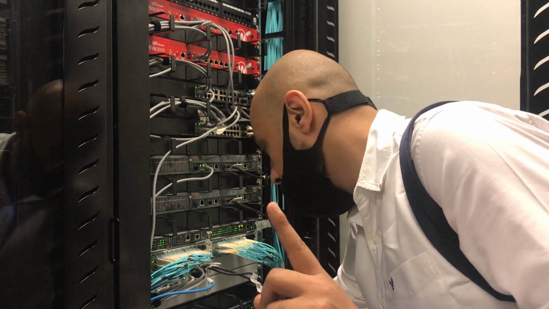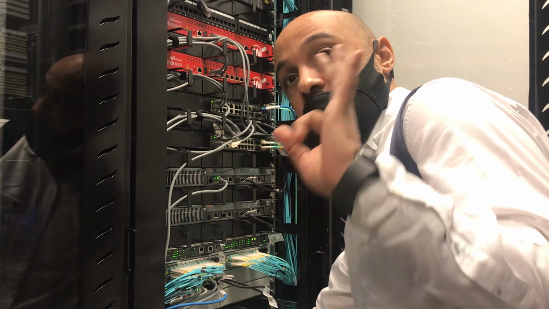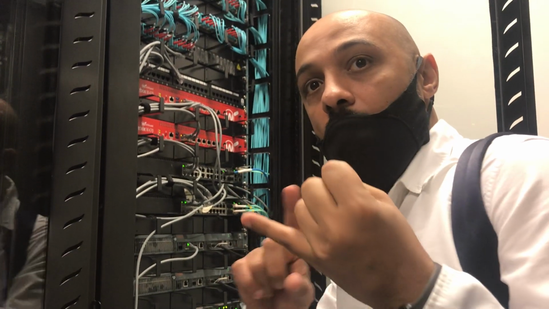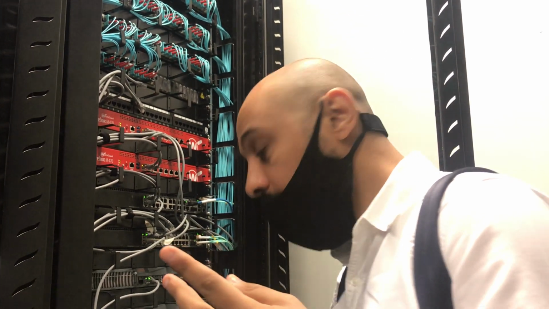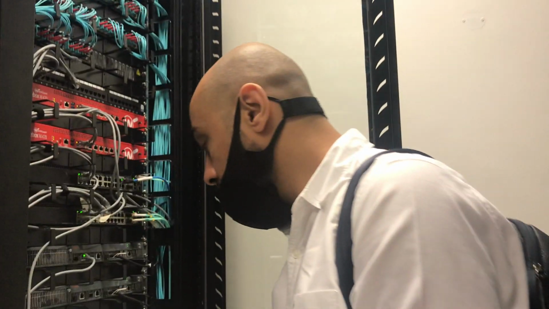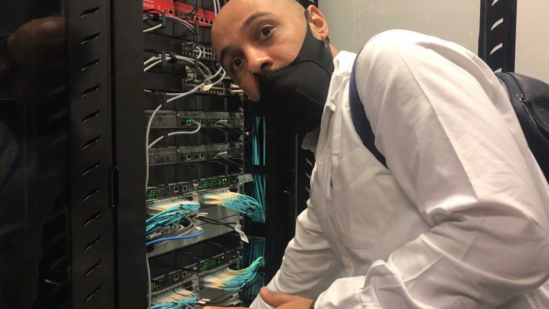It's connected here. We have three data lines: one lease line and two ADSL. We are putting the traffic on the ADSL, and the lease line is only for management. So everything is running here.